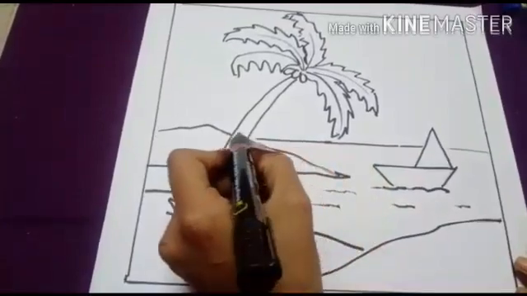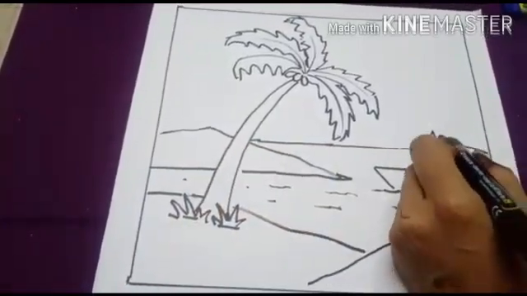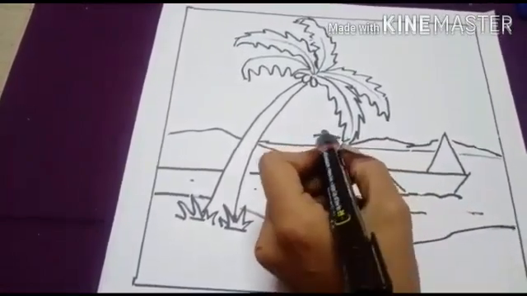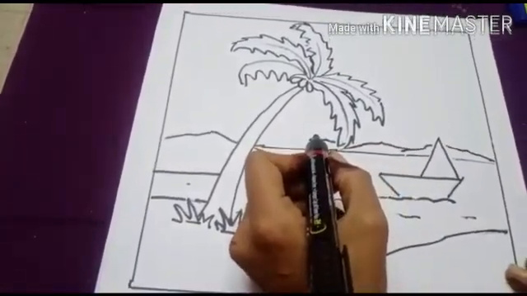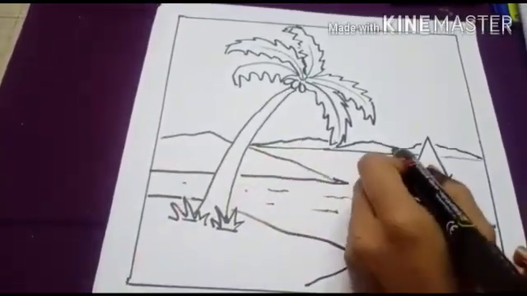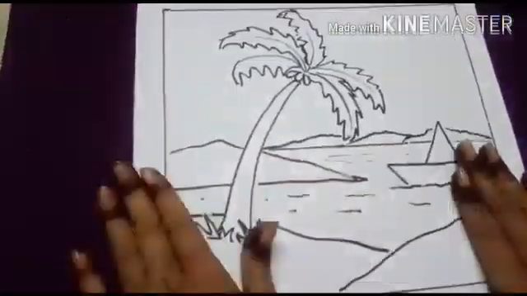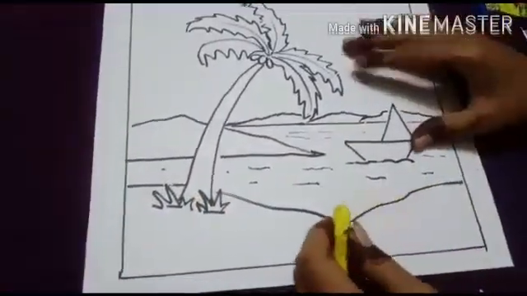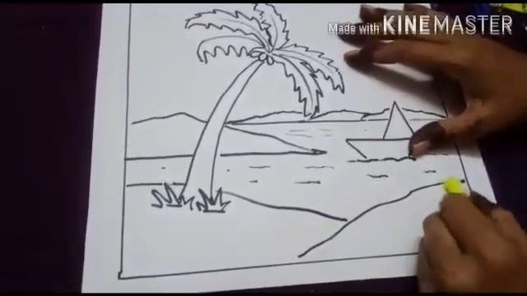Now we will see the background. Background is where the object looks at a distance or far from your eyes. So here you can see our foreground, middle ground and background drawing is done. Now we will go for coloring.